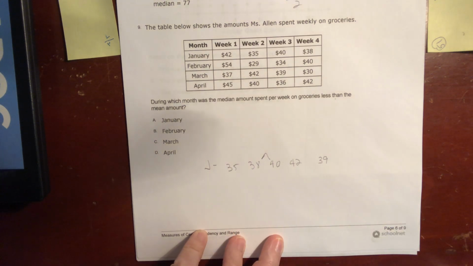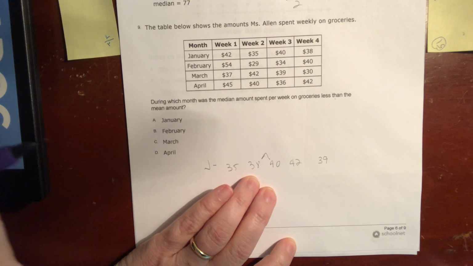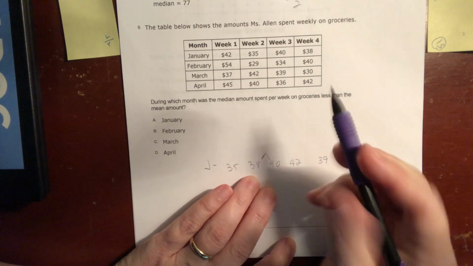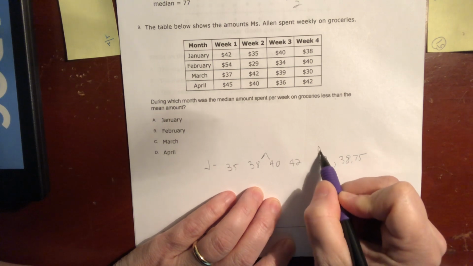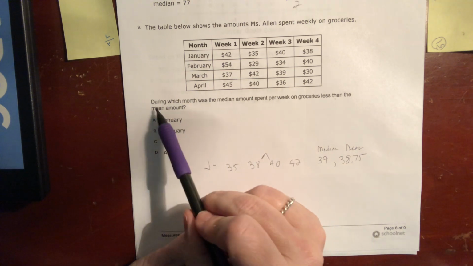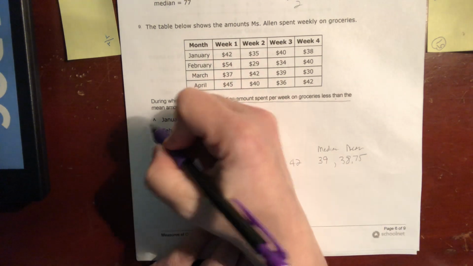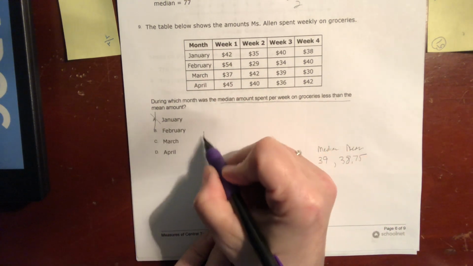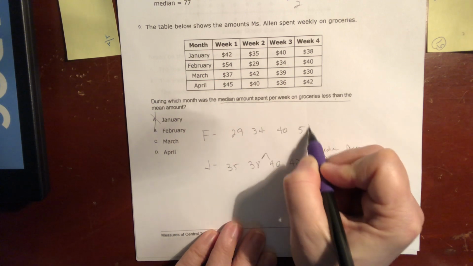So the mean amount of that is 35 plus 38 plus 40 plus 42. And then I'm going to divide that by 4. So that's 38.75. So this is the median, and this is the mean, and we want the month during which the median amount spent per week on groceries was less. So it's not January. All right, February, we have 29, 34, 40, 54.